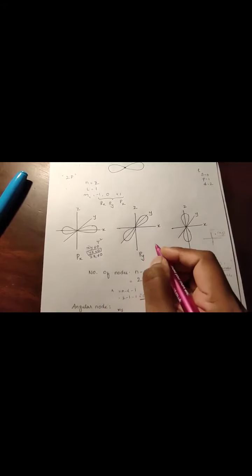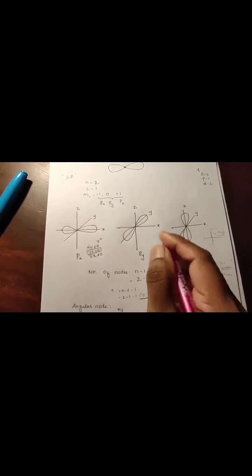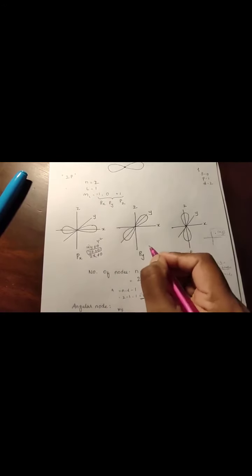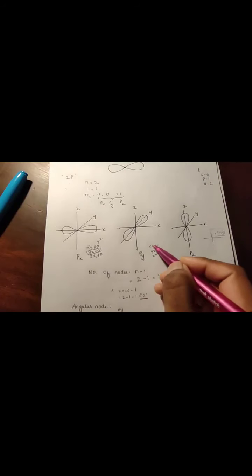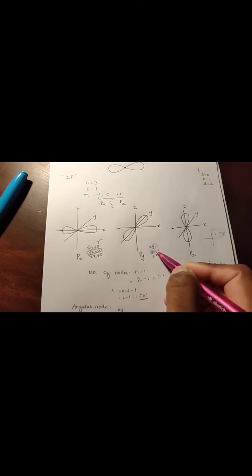Next, in the py orbital, here also we have three surfaces: xy, yz, zx. If we consider these three surfaces, we have the electron on the y-axis. So the xy surface has an electron, and the yz surface has an electron.